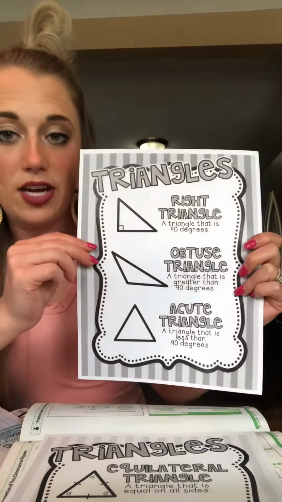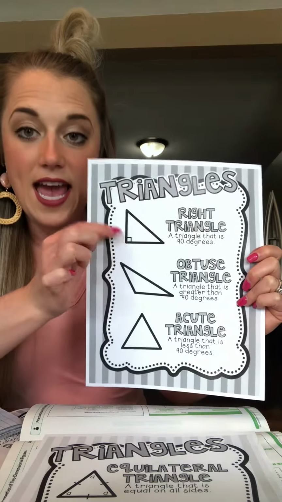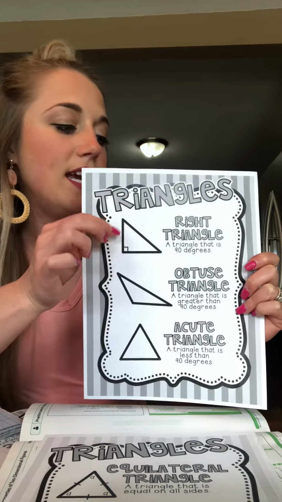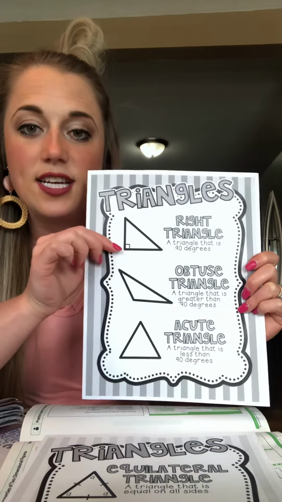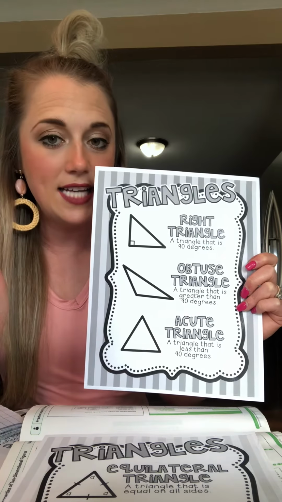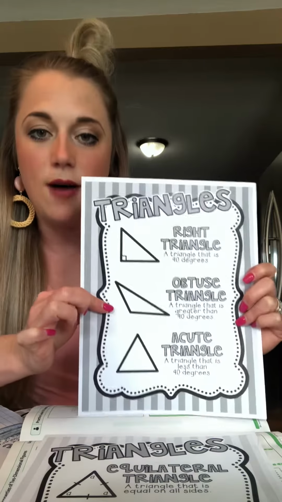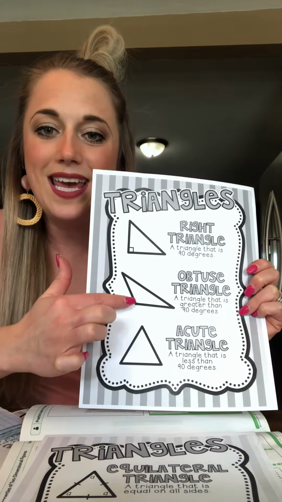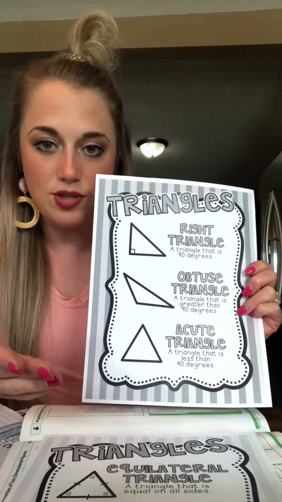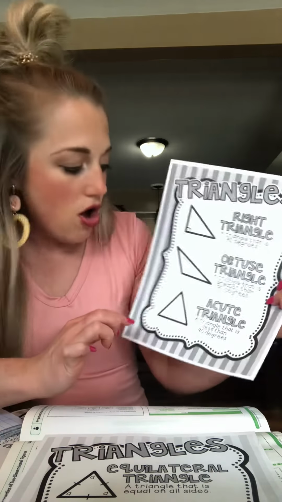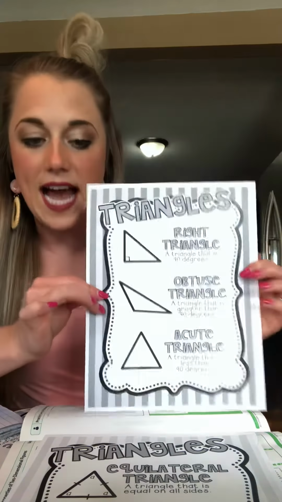But then also, triangles can be classified by their angles. If there is a right angle anywhere, so it normally has that square there and it's at 90 degrees, then it is a right triangle. If it has one 90 degree angle, then it has to be right. If it has an obtuse angle, which is more than 90, then it has to be an obtuse triangle. See how it does have two acute, but if it has that obtuse, then it's an obtuse triangle. And then this one here is an acute triangle because all three are less than 90.